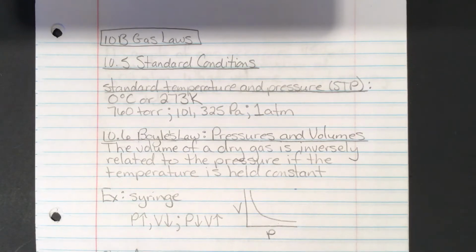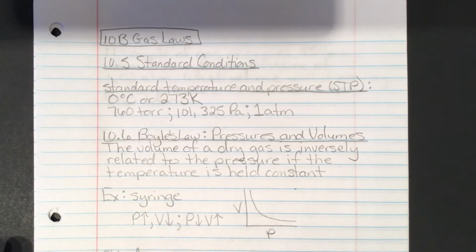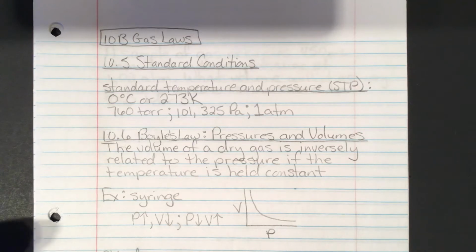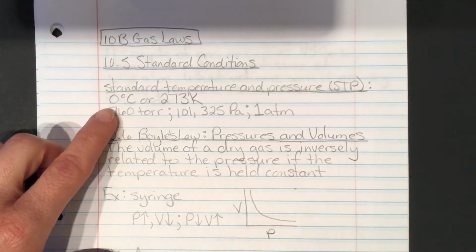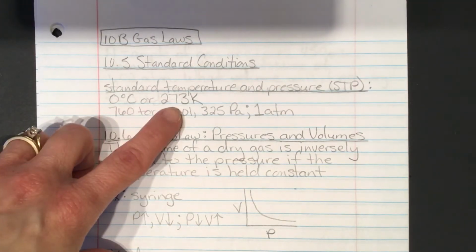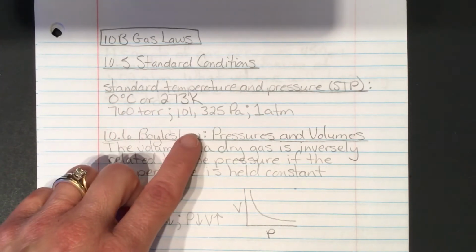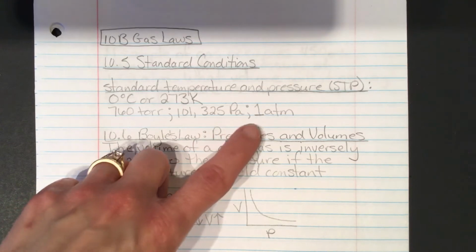And the reason we have to have a standard temperature and pressure is for comparison reasons, because temperature and pressure affect the volume of gases greatly. And so it just helps to have this standard so that if you see that an experiment is run under standard conditions, you know what those standard conditions are: 0 degrees Celsius or 273 K, or 760 torr, 101,325 pascals, or 1 atmosphere.